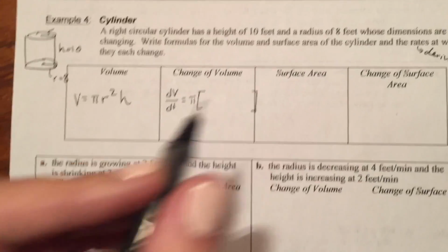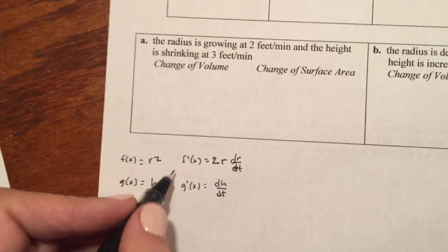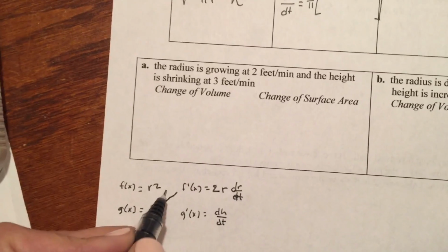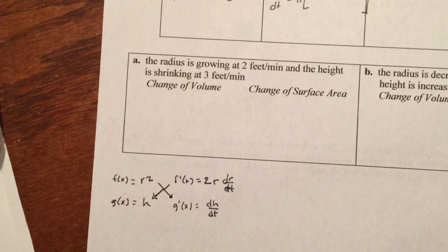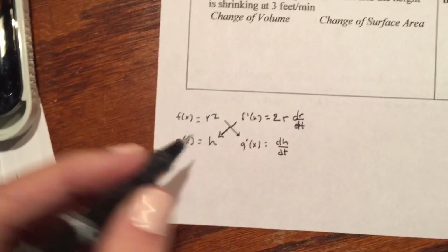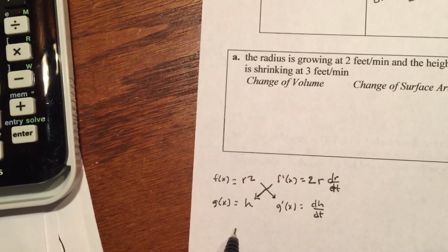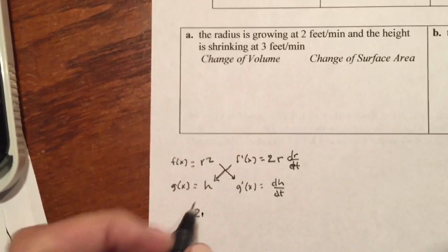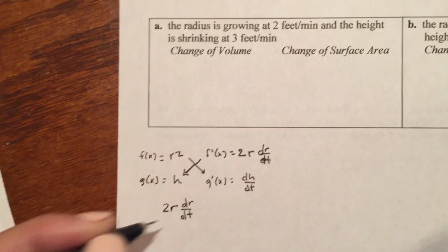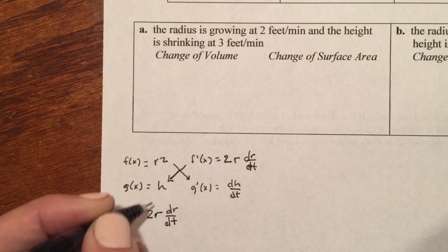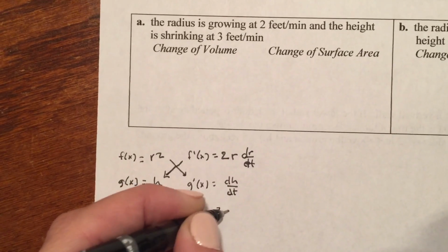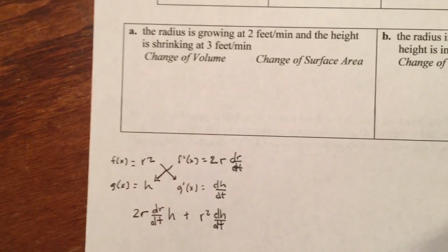And so if we go back up here, what we want to do is multiply f prime times g, plus g prime times f. If I write that, it'll be 2r dr dt times h plus r squared dh dt, okay?